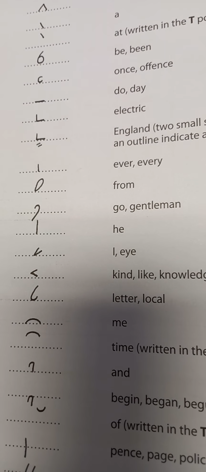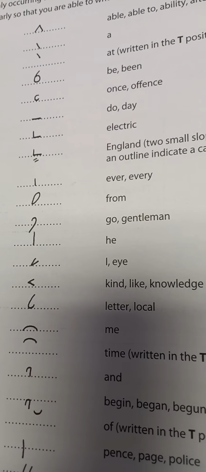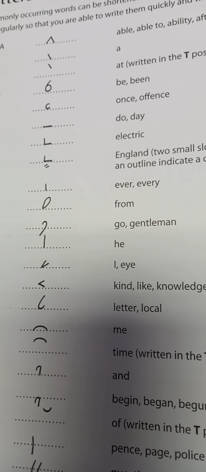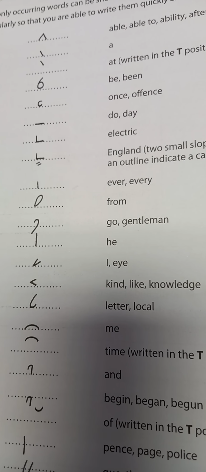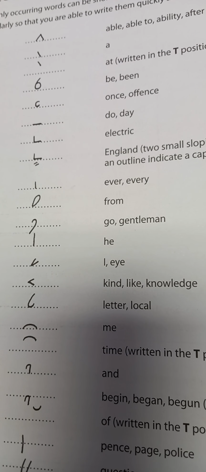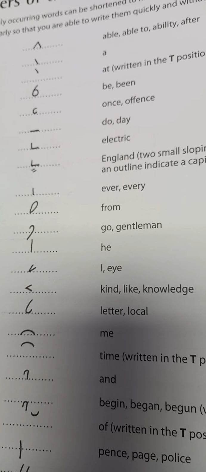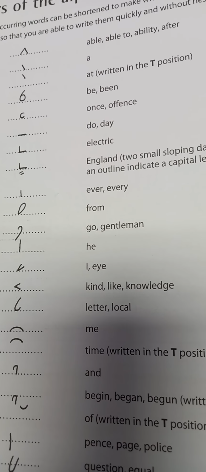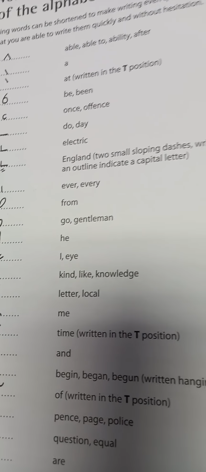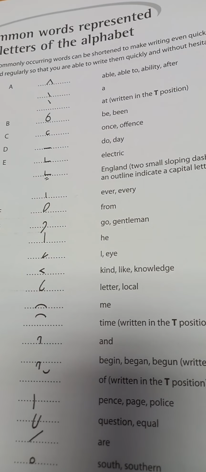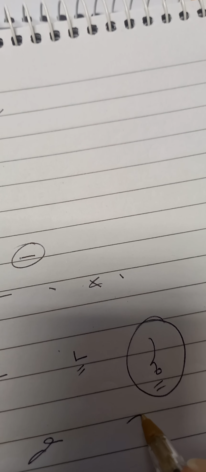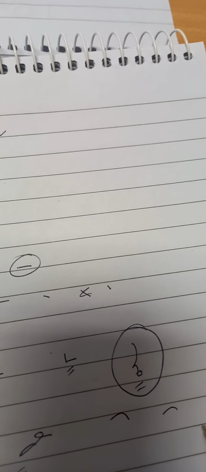So after E, we have indicator E is ever or every. F is from. G is go or gentleman. H is he. I is the pronoun I or the noun I. K is kind, like, and knowledge. L is letter and local, and M is me. Now again, if you write M in the T position, so you write it up here, it becomes time. That's time, whereas down here it's just me.